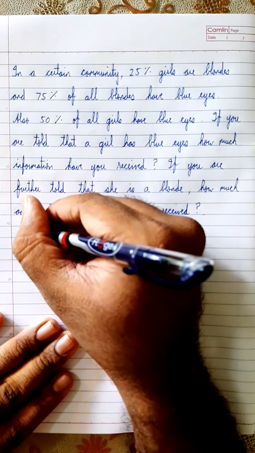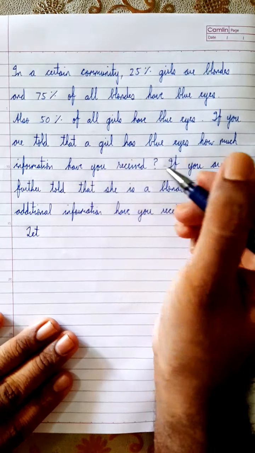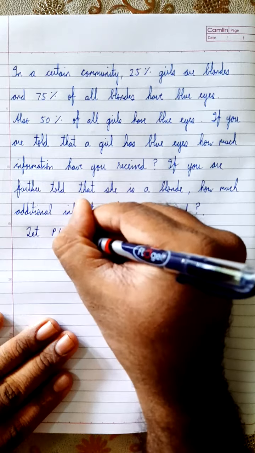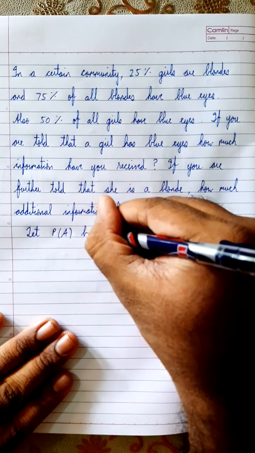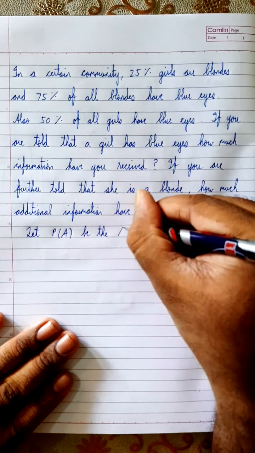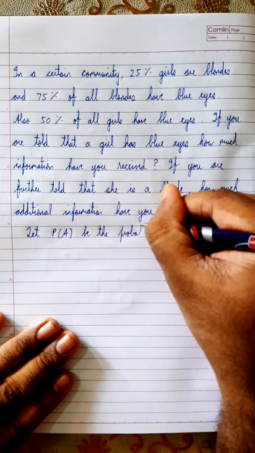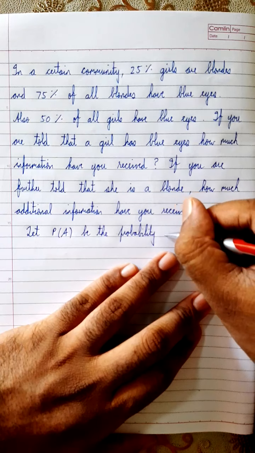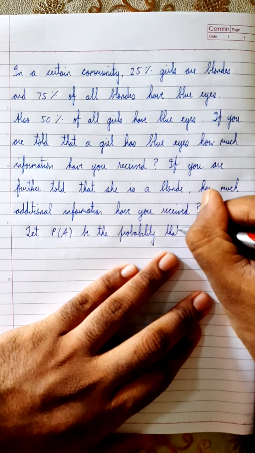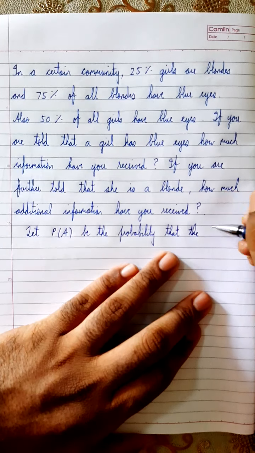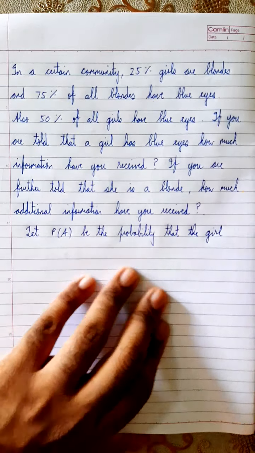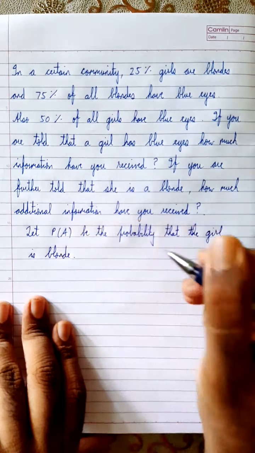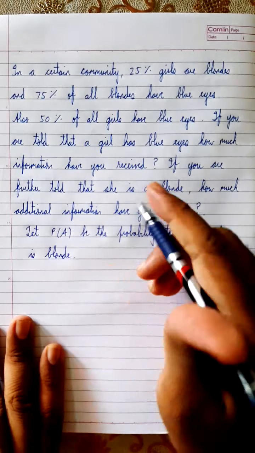Let P of A be the probability that the girl is blonde.